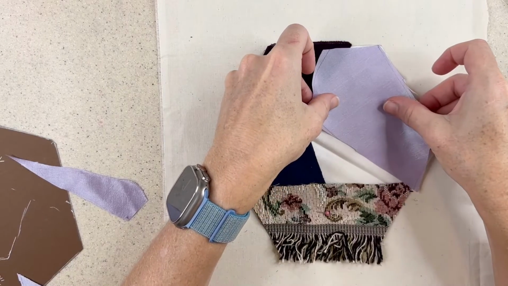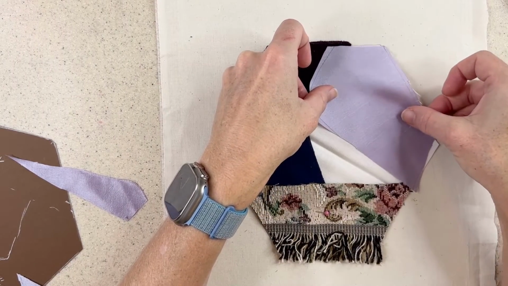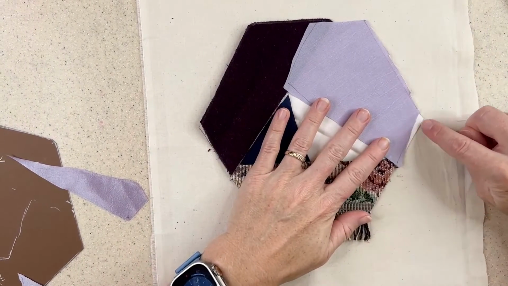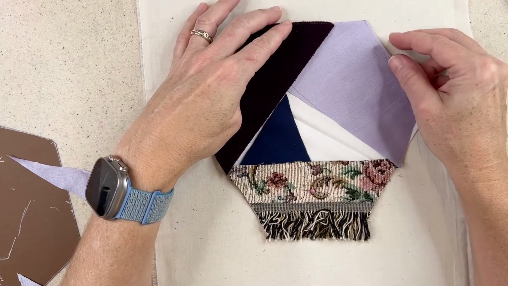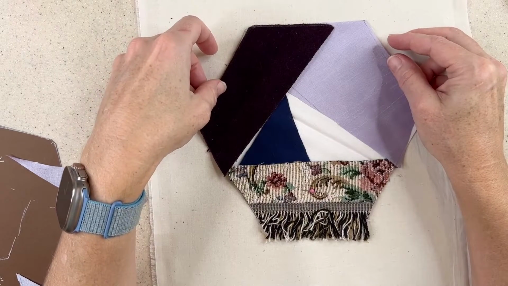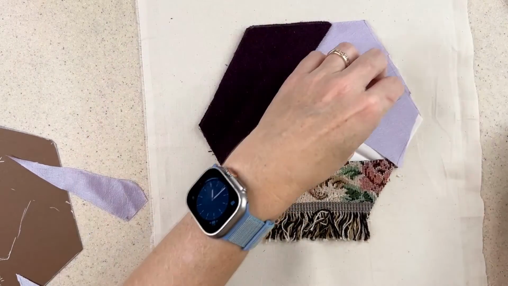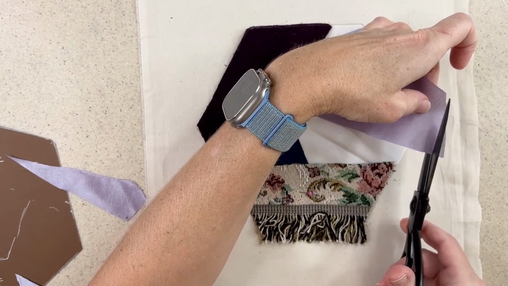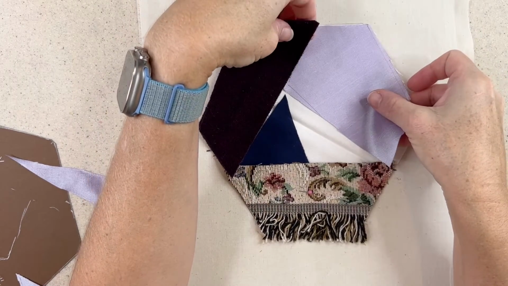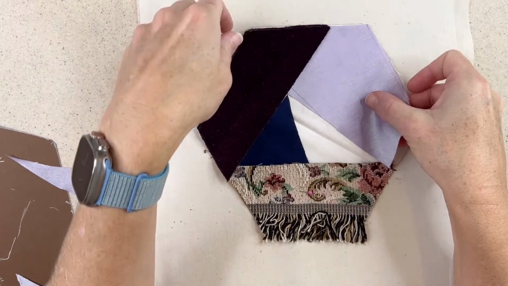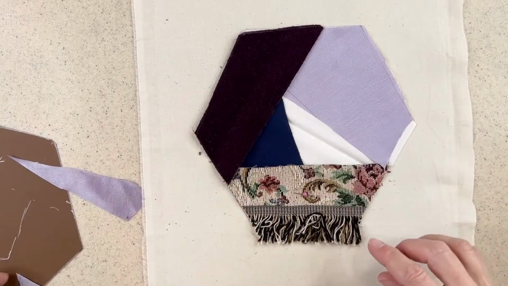And again, just continue to see where this goes. Now I've got the little edge exposed here. That's okay. I'm going to hide that with trim. Or I can just hide that with another piece of fabric, which is what I'll do. So now I have 5 pieces of fabric.